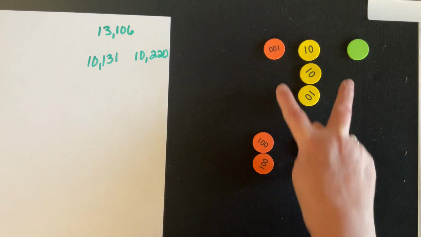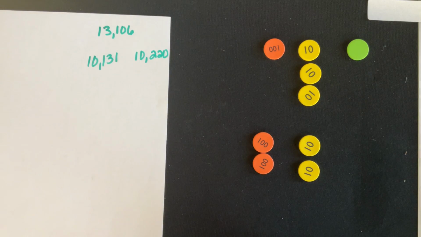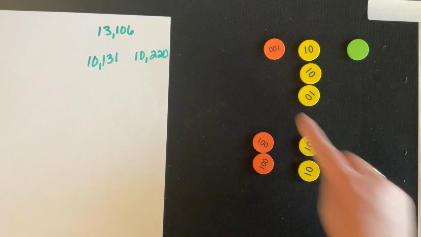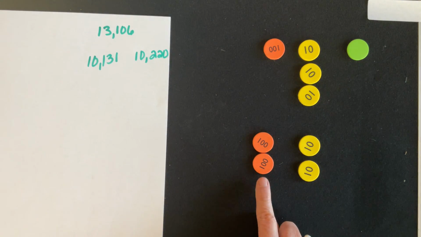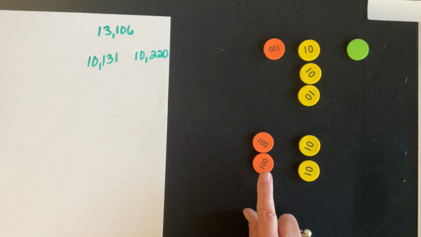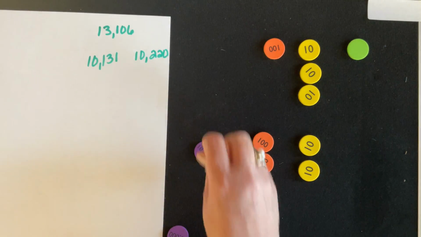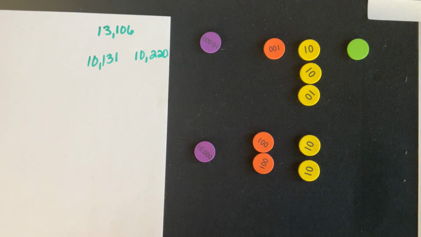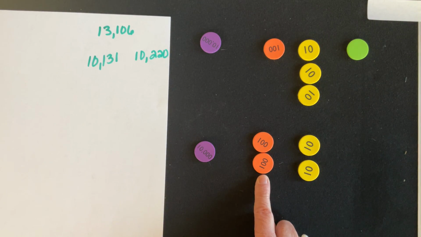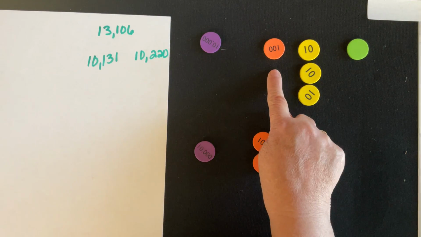Which one of these numbers is larger if you were even going to put it on a number line? Is it 200 in anything or 100? Hopefully the kid's going to say, well, there's more hundreds here than here. So this number had to be the largest number. And that's correct. 10,200 is larger than 10,100.